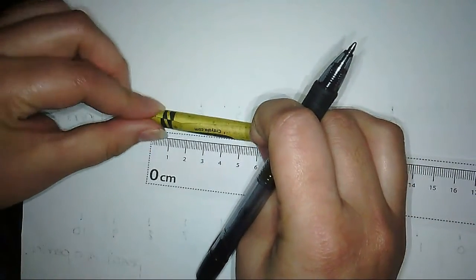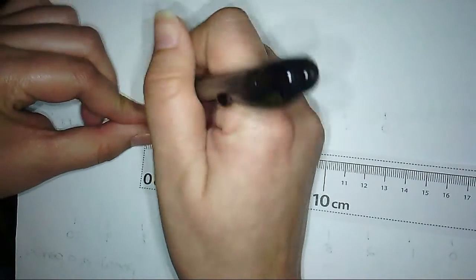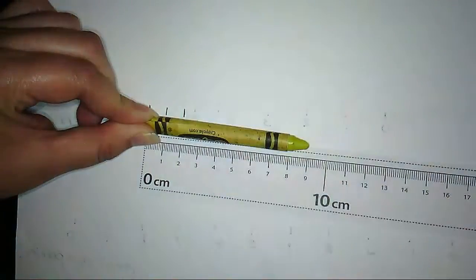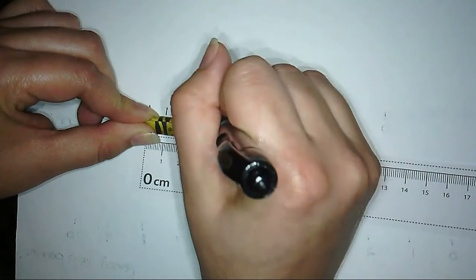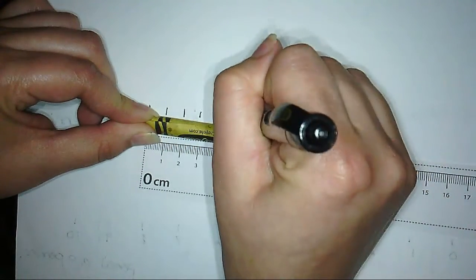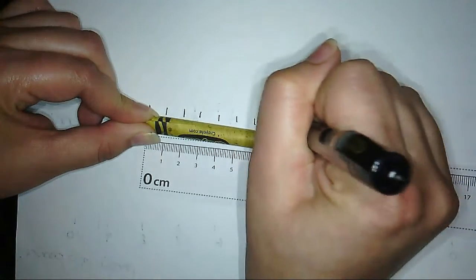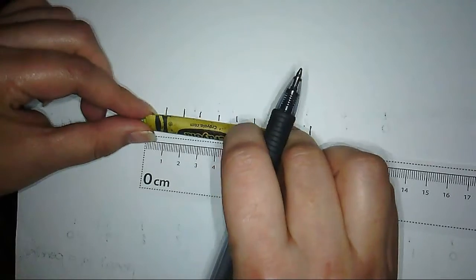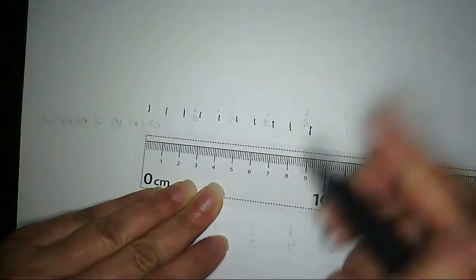Then I make another hash mark. Every centimeter, I'm making a hash mark, boys and girls. Since I'm using the ruler, I don't have to use the mark and go strategy.